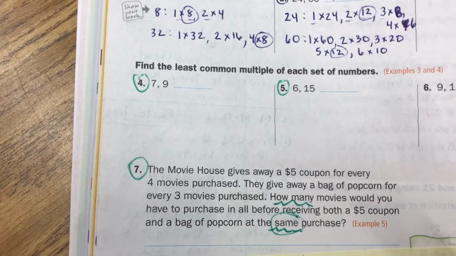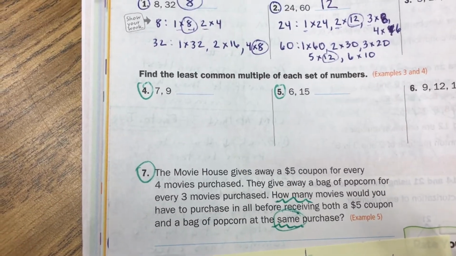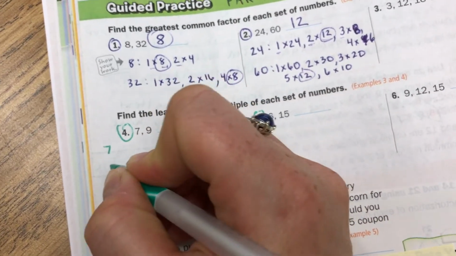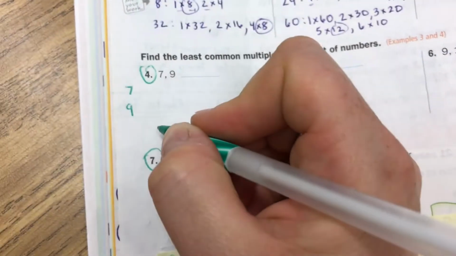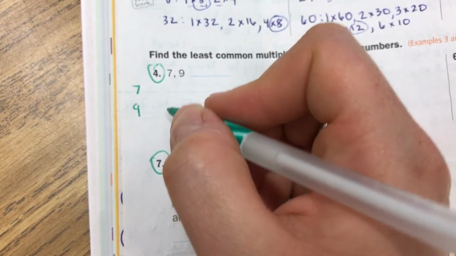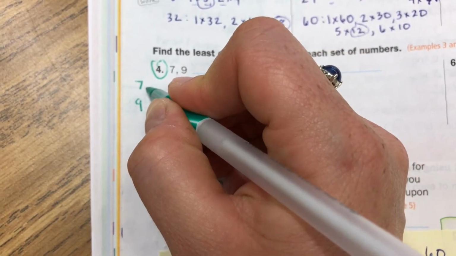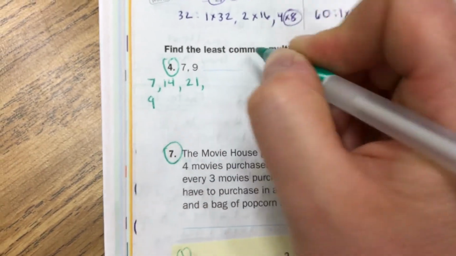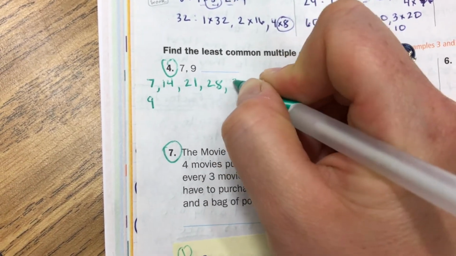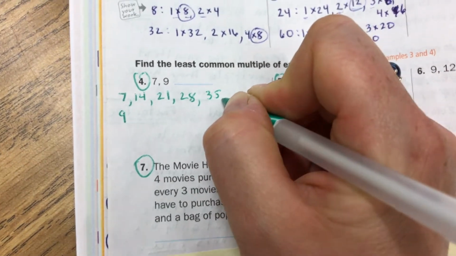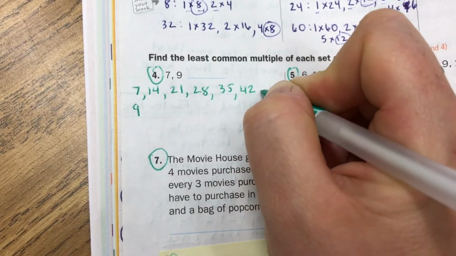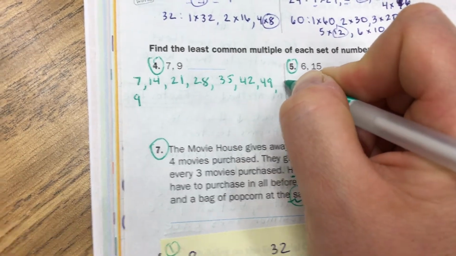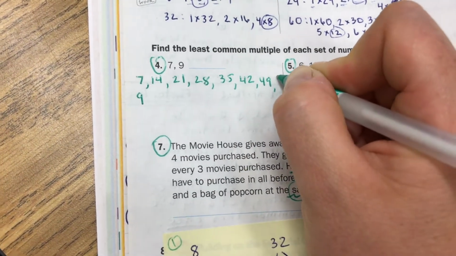Okay, so if you do the list for number 4, you're going to have to list multiples of 7 and multiples of 9. Now, this is going to get a little yucky because you're going to have to go kind of far. 7, 14, 21, 28, 35. 7 times 6 is 42. 7 times 7 is 49. 7 times 8 is 56.